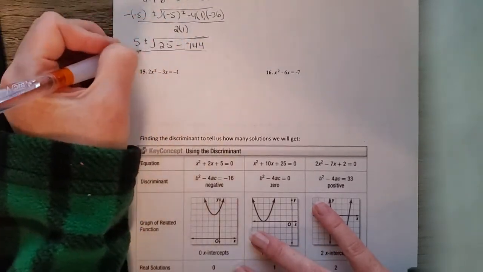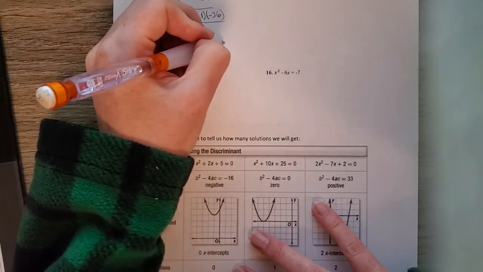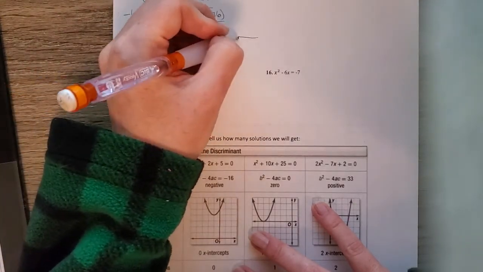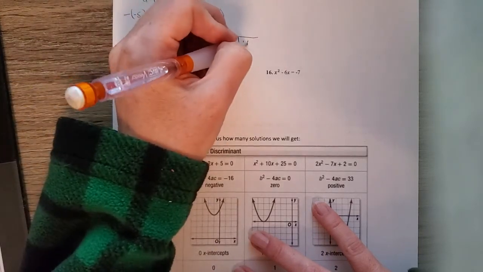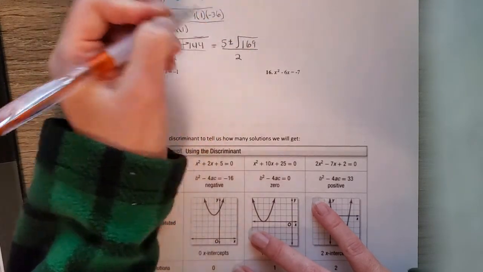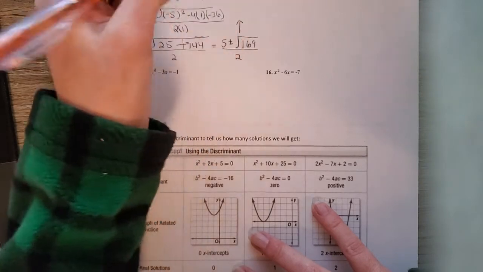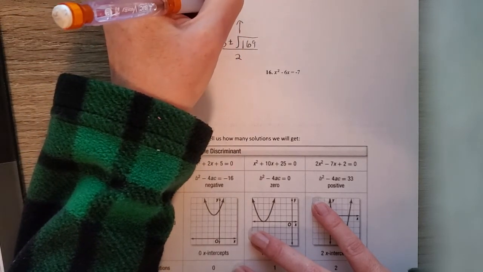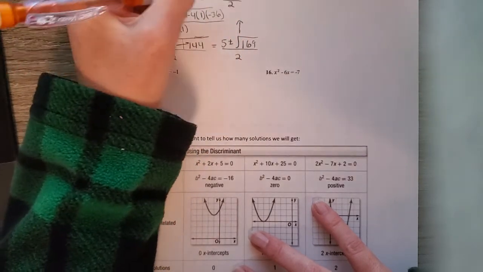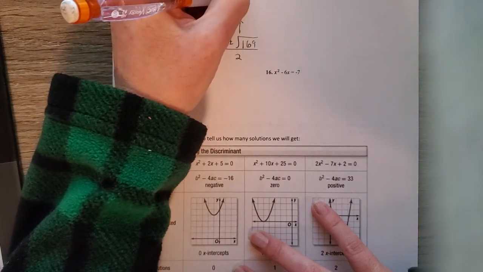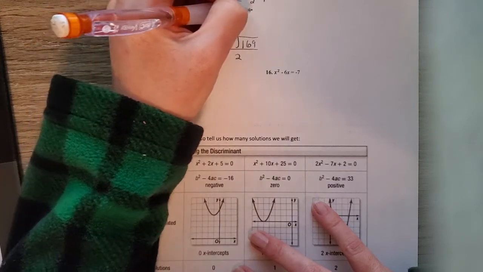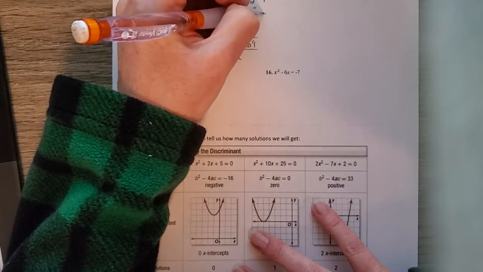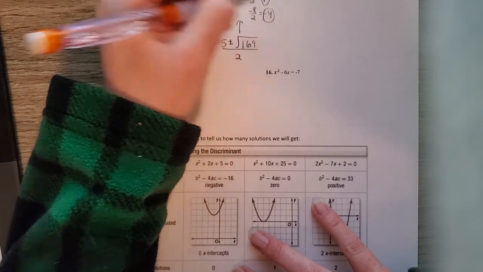So then we put this over 2. And then we get 5 plus or minus the square root. If I make the two negatives into a plus, it's 169 over 2. The square root of 169 is 13. It's 5 plus or minus 13 over 2. If I do 5 plus 13, I get 18 over 2, which is 9. And 5 minus 13 is negative 8 over 2, which is negative 4. So those are my answers.